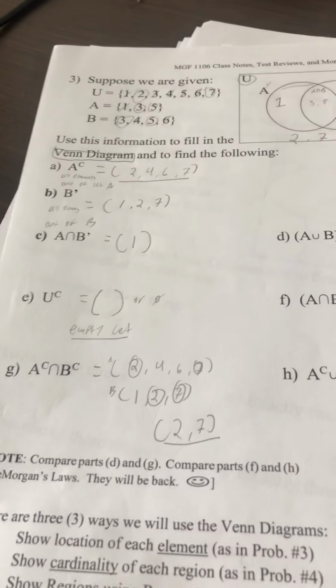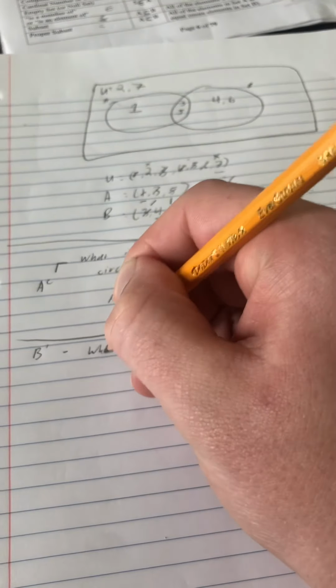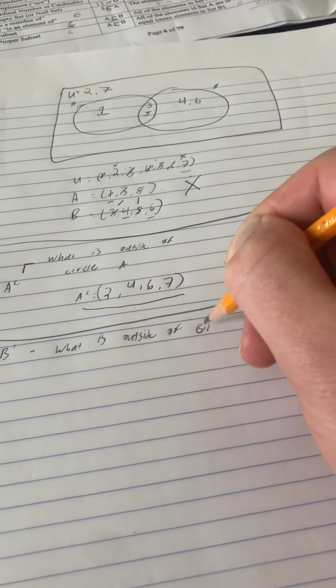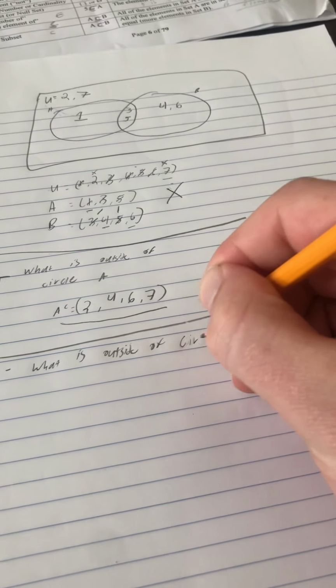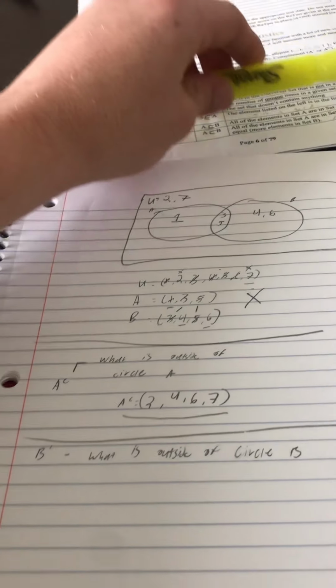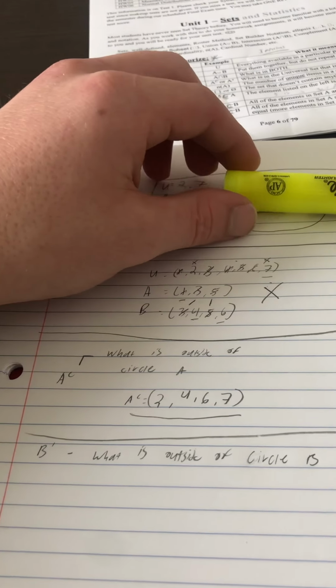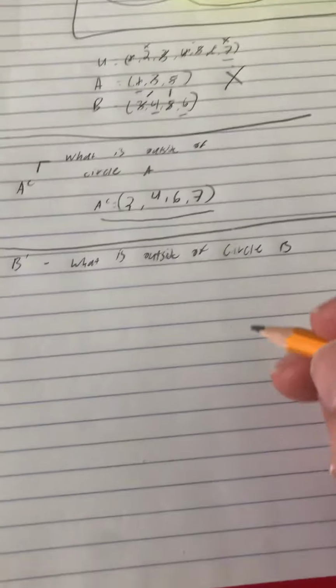We have B complement. Let's write out the question again. B complement. What is outside of, sorry, circle B. Let's do the same thing we did for circle A. We're going to cover up circle B, just like that, because that middle section is a part of circle B. Now that we've got circle B covered up, we can see that there are 3 numbers outside of circle B: 1, 2, and 7.